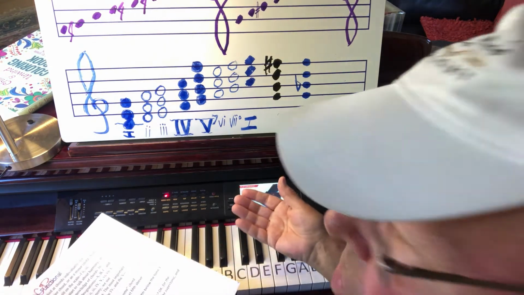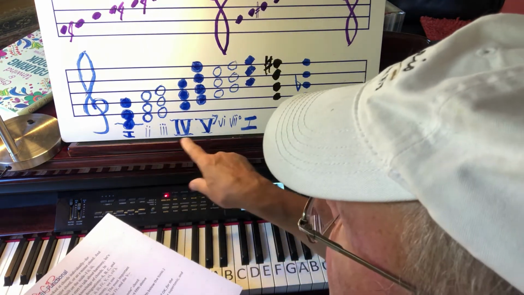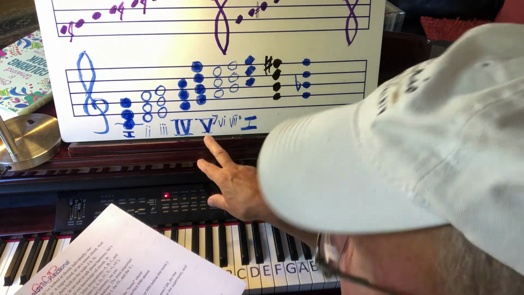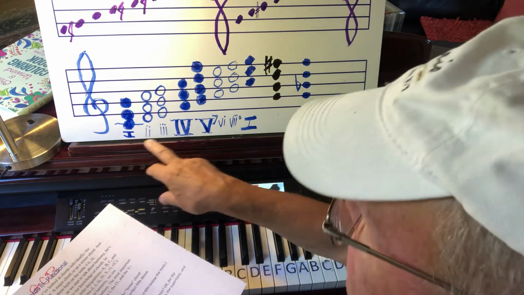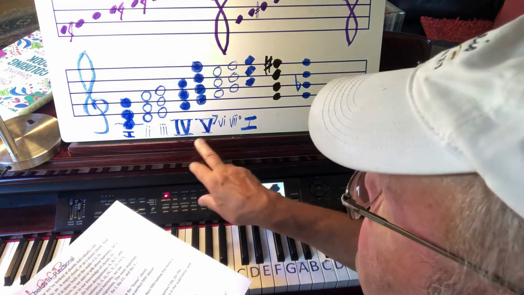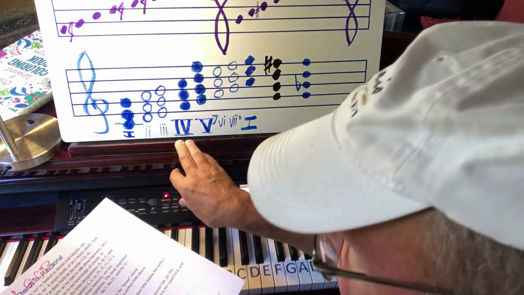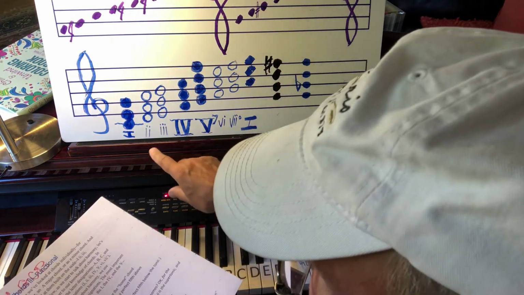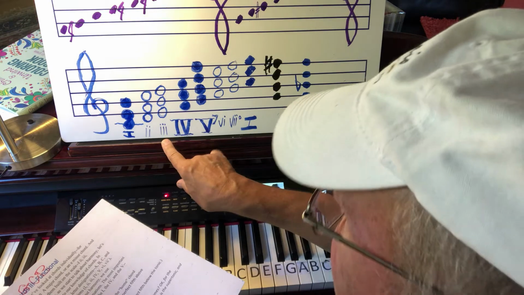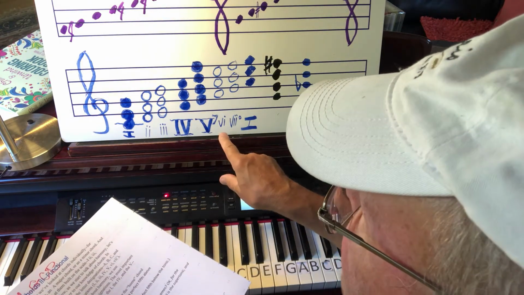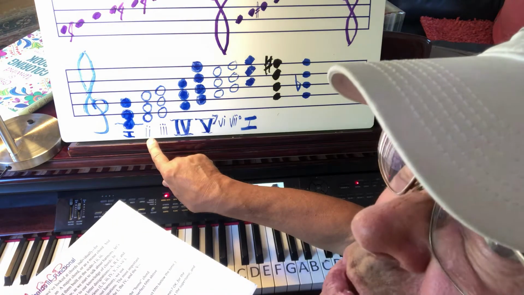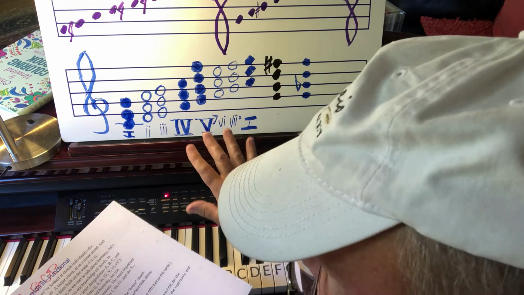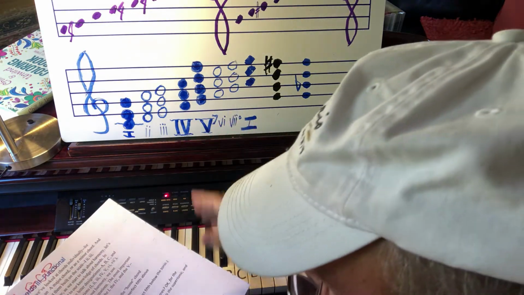And the most important functional chords for us are the 1, the 4, and the 5, the major chords in any key. And the 1 is called the tonic, and the 5 is called the dominant, and the 4 is called the subdominant. Oh, you want to know the other names? Well, okay. The 3 is the mediant, the 6 is the submediant, the 2 is the supertonic, and the 7 is the leading tone. But we don't care about them for now. We just care about 1, 4, 5.